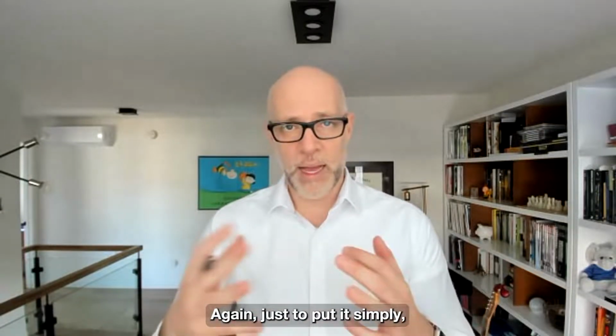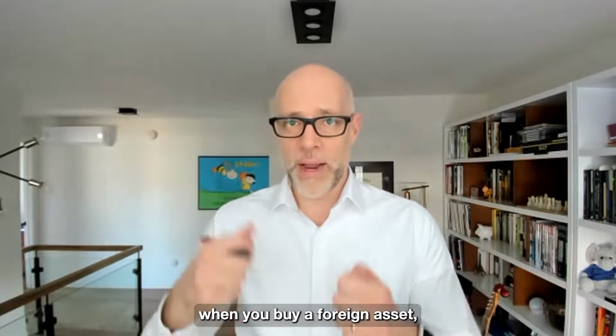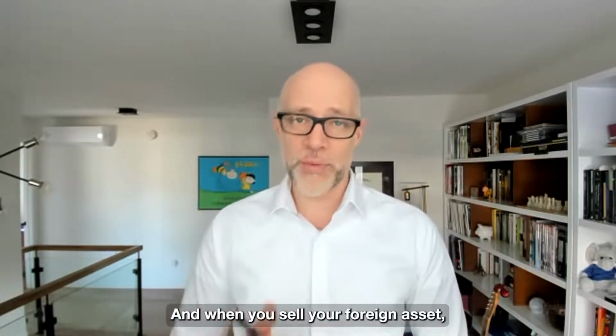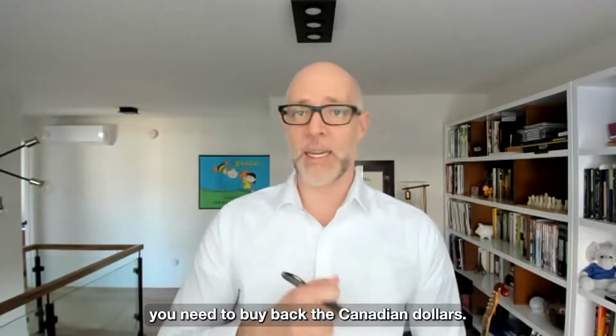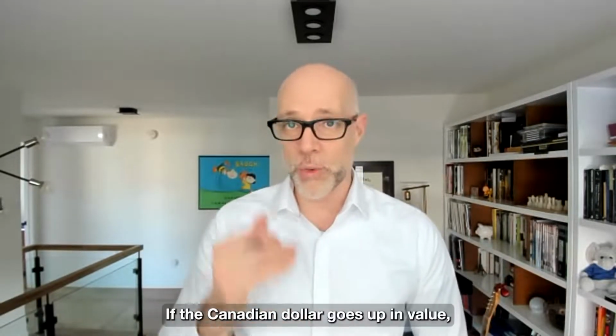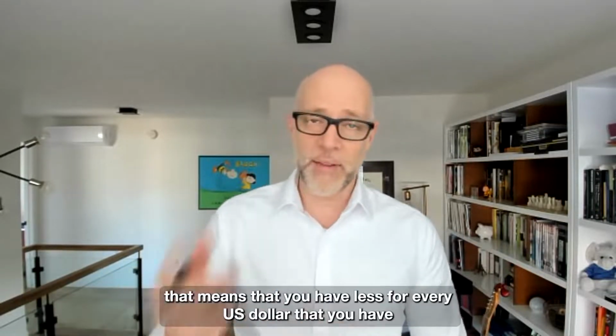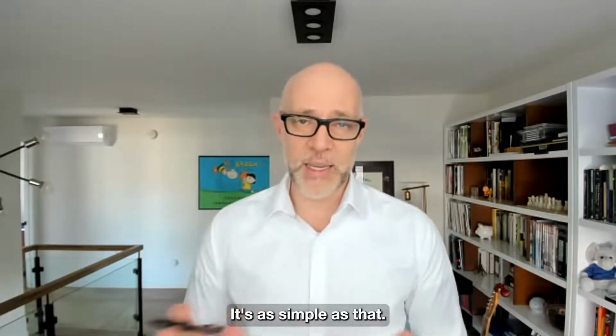Again, just to put it simply, when you buy a foreign asset, you need to sell the Canadian dollar, and when you sell your foreign asset, you need to buy back the Canadian dollars. If the Canadian dollar goes up in value, that means that you have less for every US dollar that you have, and the opposite is true. It's as simple as that.